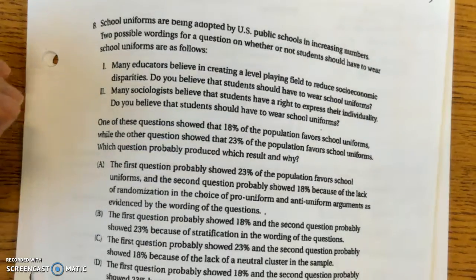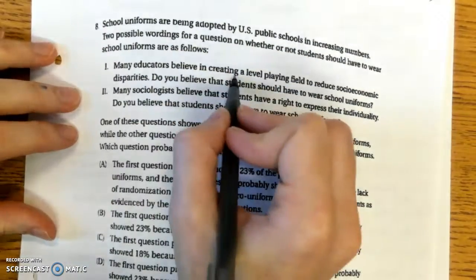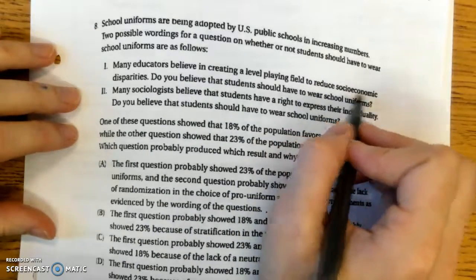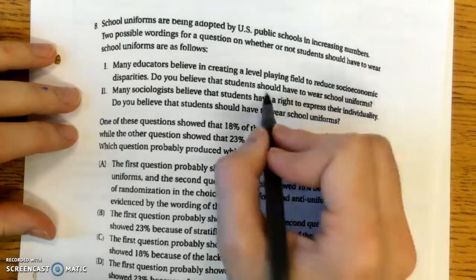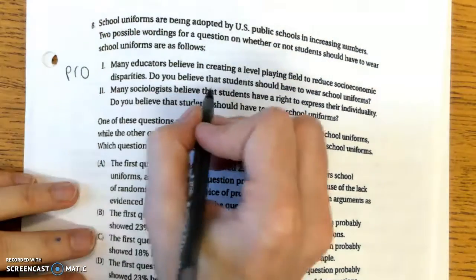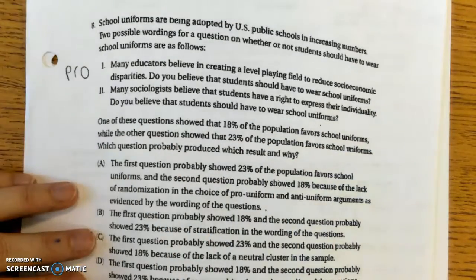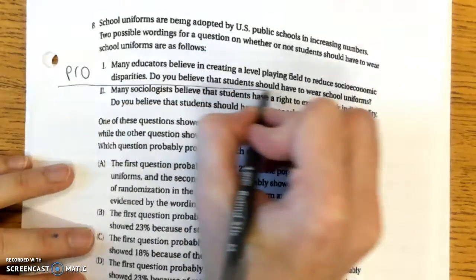Okay, so this question was about school uniforms, right? And they asked the question in 2 different ways. Many educators believe in creating a level playing field to reduce socioeconomic disparities. Do you believe that students should have to wear school uniforms? This is obviously pro-school uniforms because it's talking about breaking down barriers of socioeconomic disparities, right? So this first response is pro.